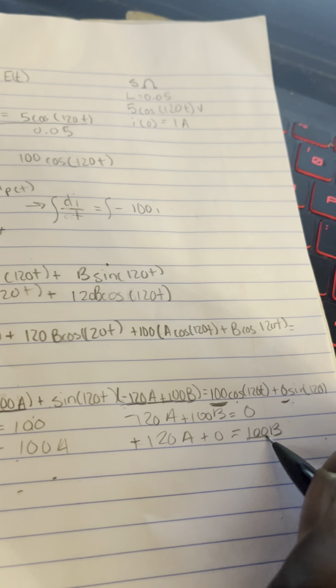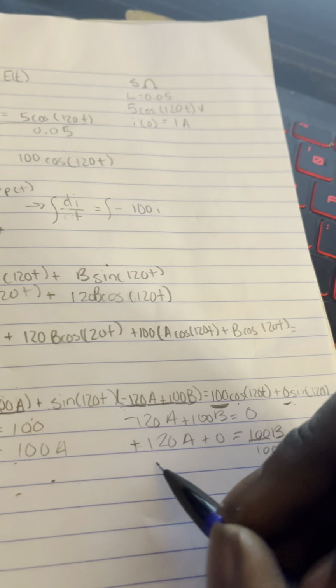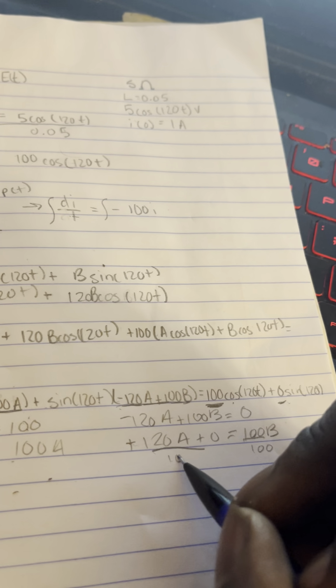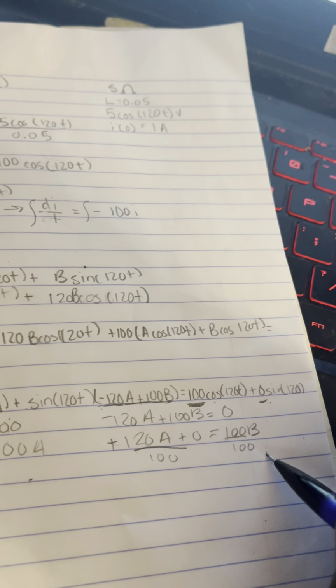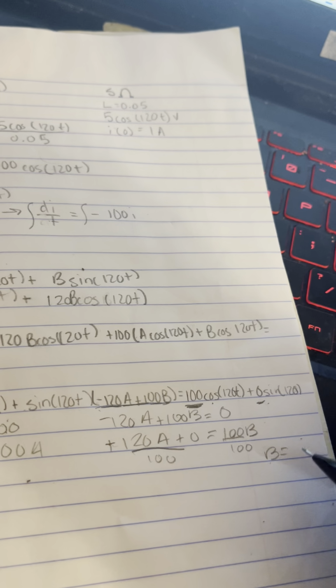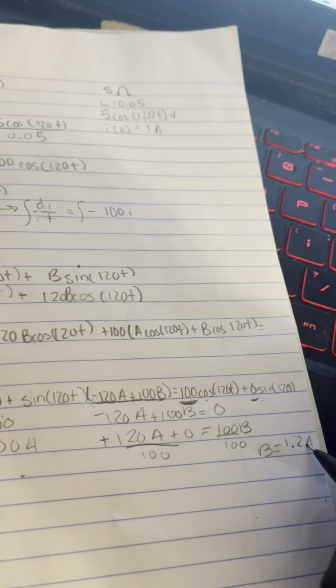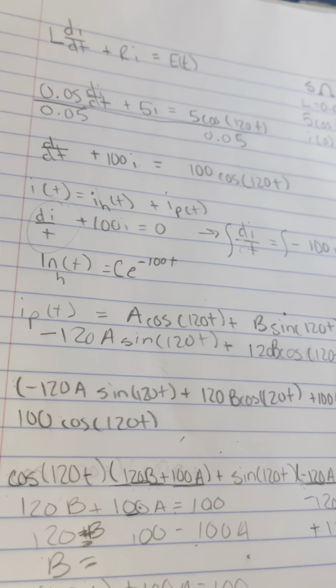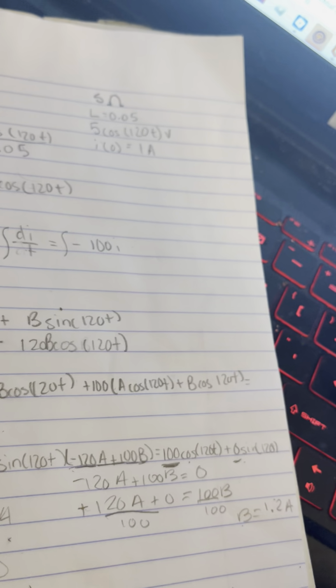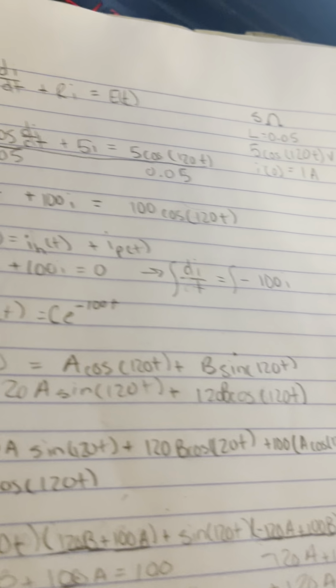Divide both sides by 100. And we get b is equal to about 1.2a. My mistake. But yeah, once you get that, you get b is equal to 1.2a.